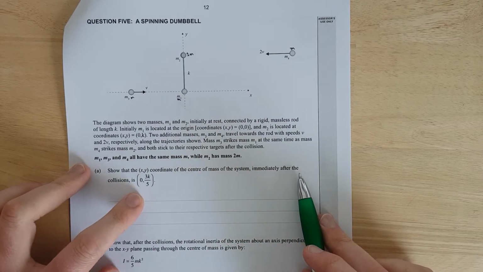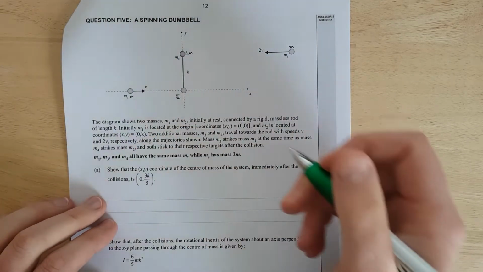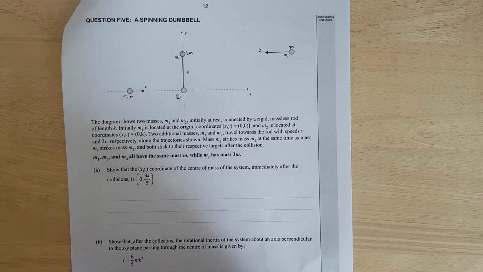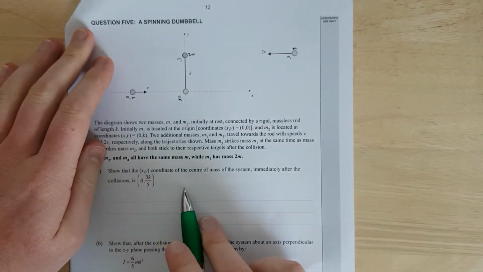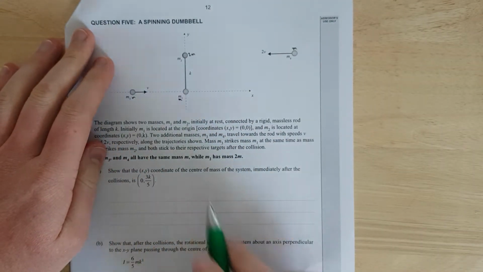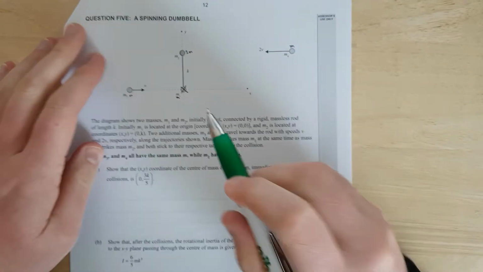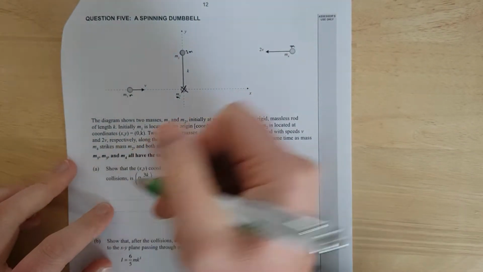Show that the XY coordinate of the center of mass of the system immediately after the collision is (0, 3/5 k). The center of mass of a system is the sum of the moments divided by the sum of the masses. A moment is measured from a chosen origin, which here is the center of the coordinate system. So we'll just do the X center of mass.